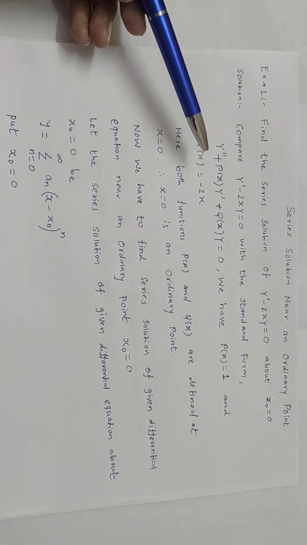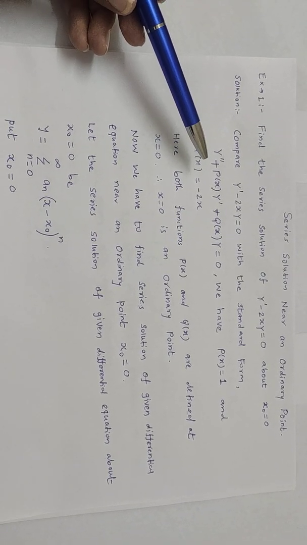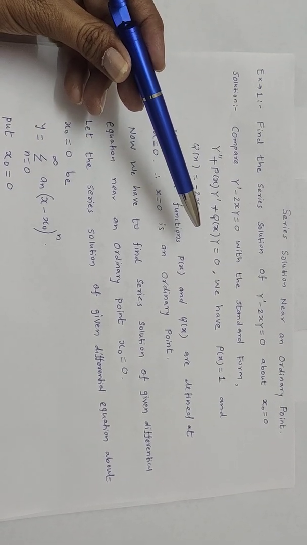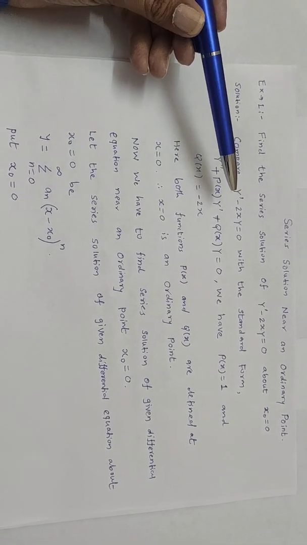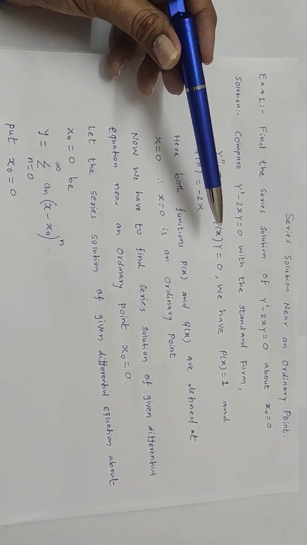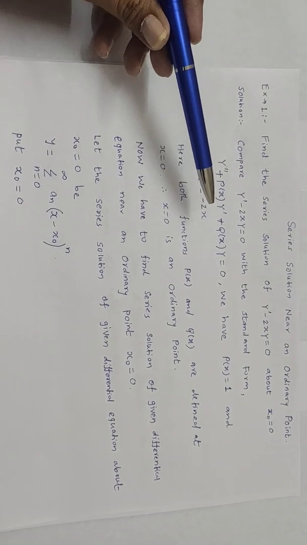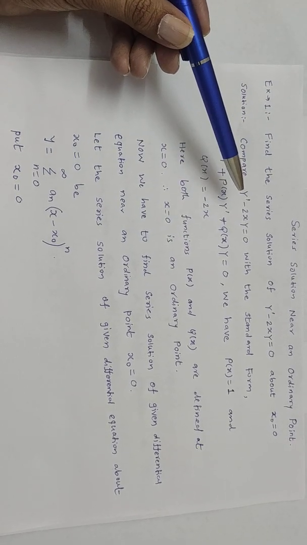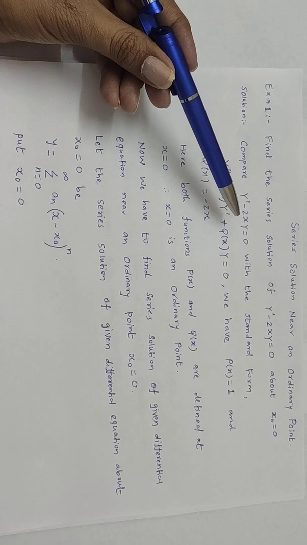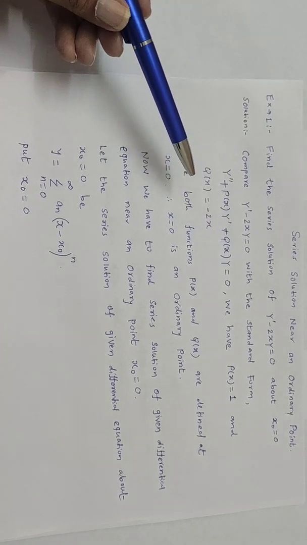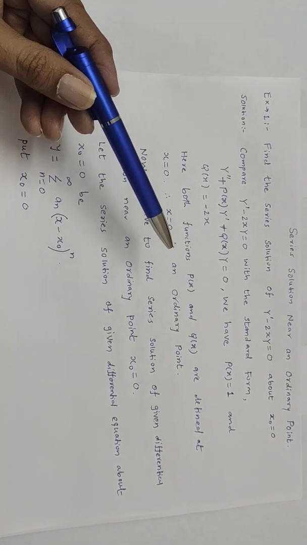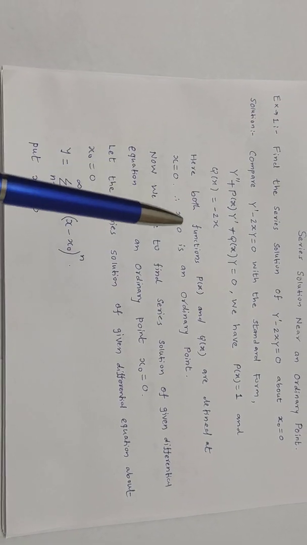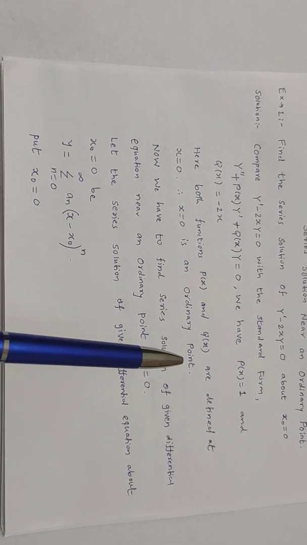And the standard form of second order differential equation is y'' plus p of x y' plus q of x y equals to 0. So if you will compare y' minus 2xy equals to 0 with y'' plus p of x y' plus q of x y equals to 0, we have p of x equals to 1 and q of x equals to minus 2x. Here you can see that both functions p of x and q of x are defined at x equals to 0. So x equals to 0 is an ordinary point.